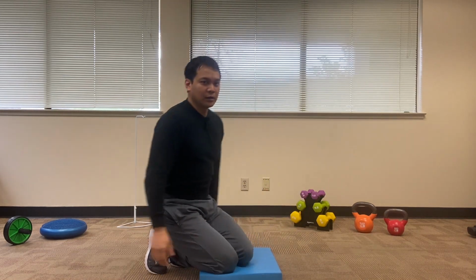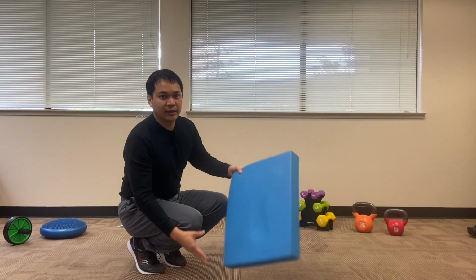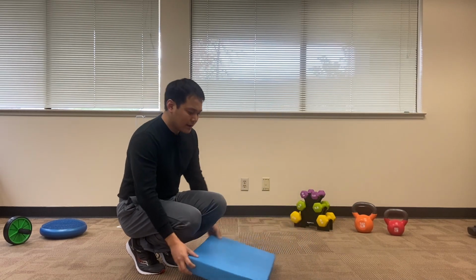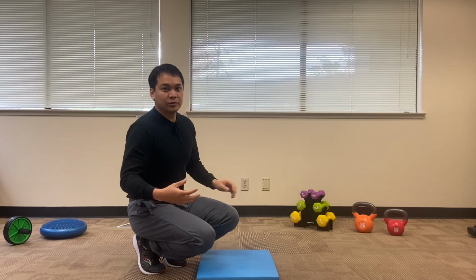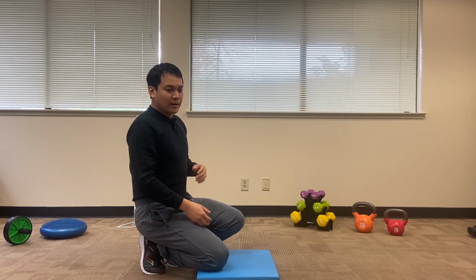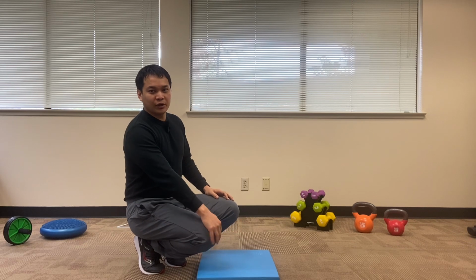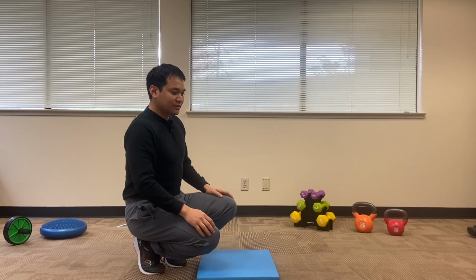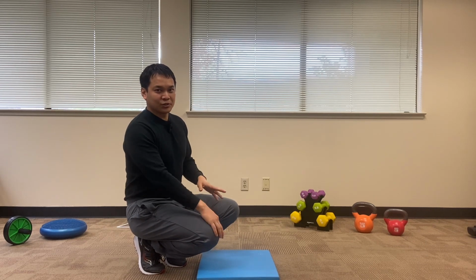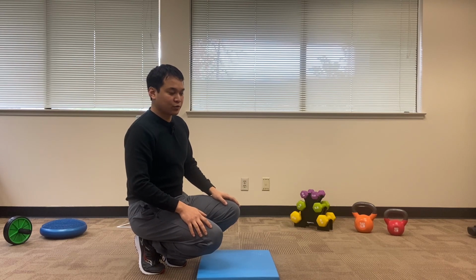So if you see here, I'm actually kneeling on a soft blue AirX pad. You can just use a pillow, or some type of couch cushion at home, because this exercise might put a little bit of pressure on your kneecap here. So it's just advised that you have a little bit of cushion, just to make sure that you're not putting too much pressure through the knee.